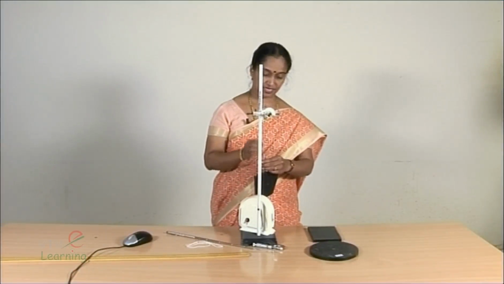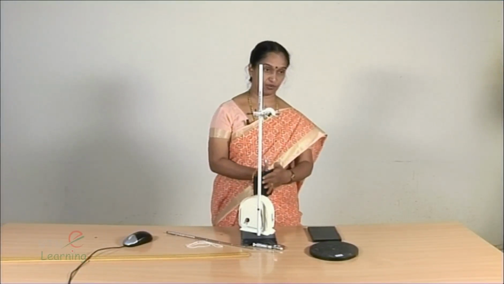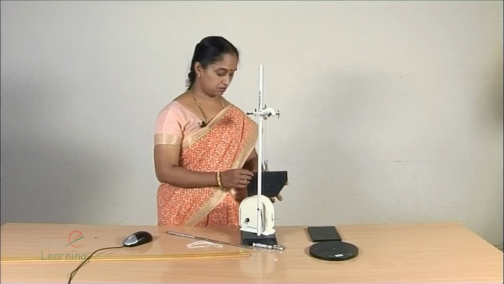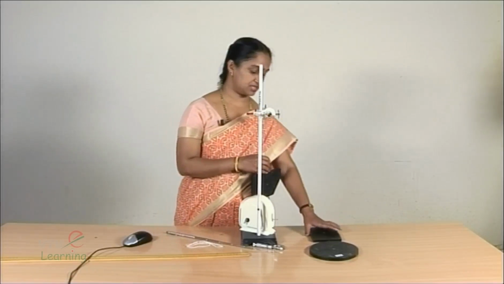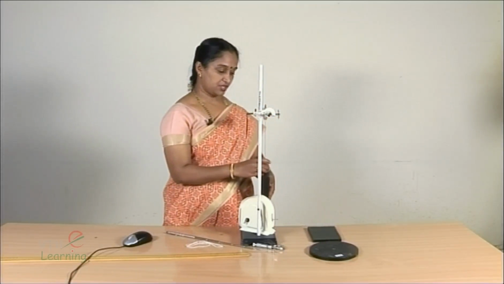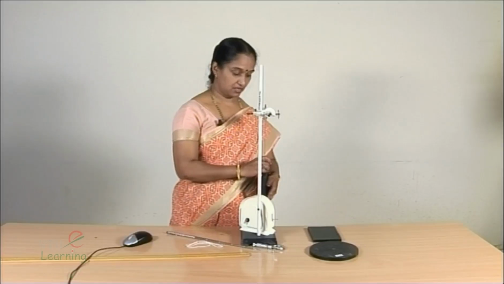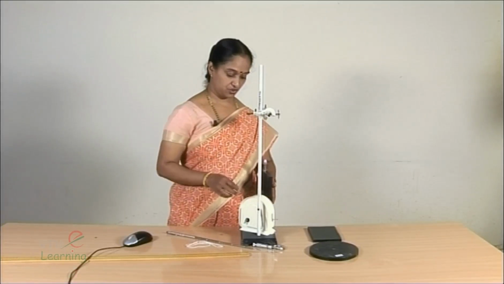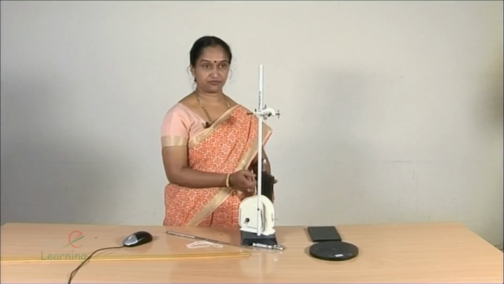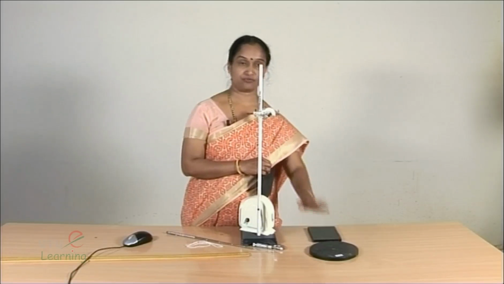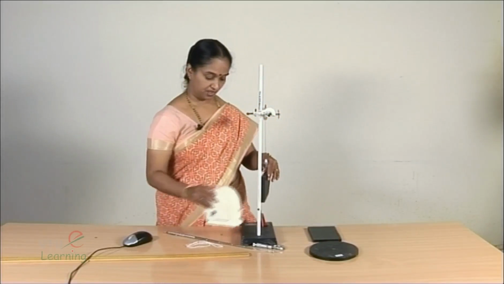So there is a definite relation between the time period and moment of inertia of the object. Irrespective of the shape and size of the object, the ratio of I by T square remains constant, and this is the principle behind the experiment, which is used to find the moment of inertia of an irregular object by knowing the I by T square ratio of a regular object.